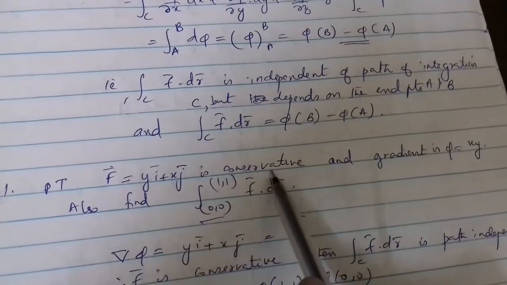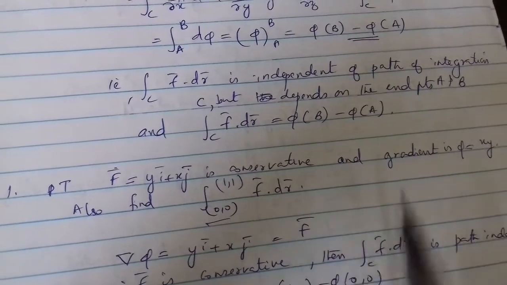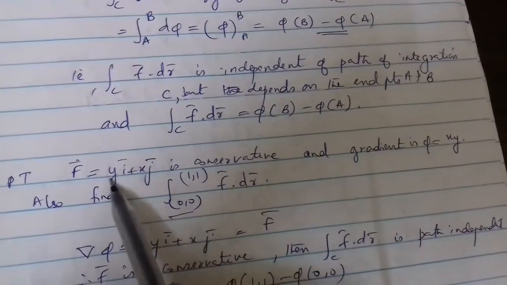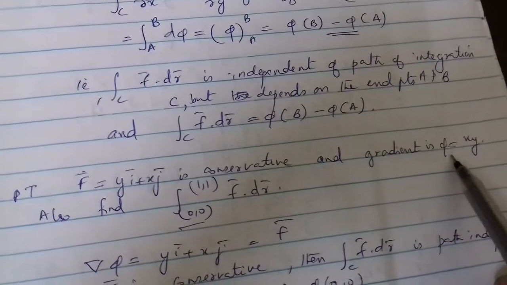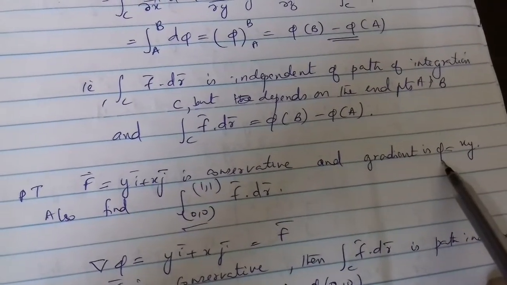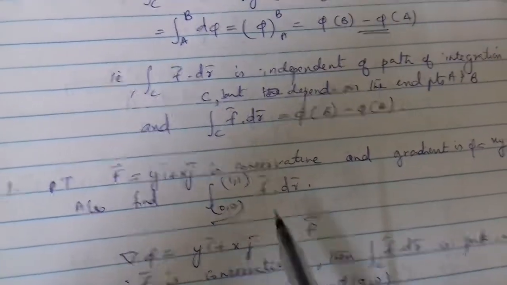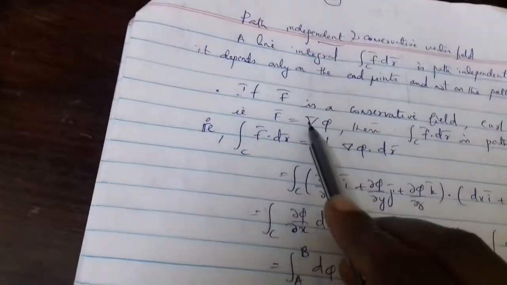To prove that F is conservative, it is sufficient to prove that curl F is 0. Otherwise, the potential is given as phi equal to xy. So prove that F is conservative and that it is the gradient of a function. That means if we find the gradient del phi, we get this F. F is equal to del phi. So find del phi, where phi is xy.